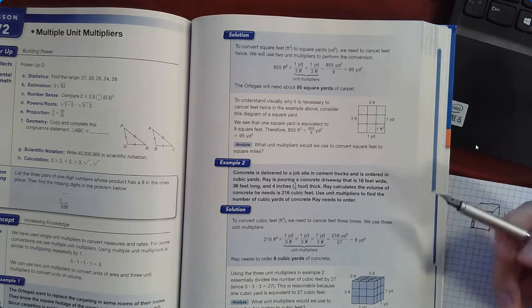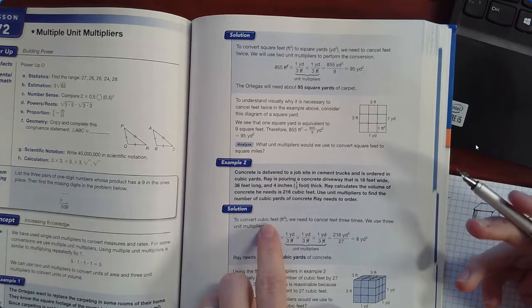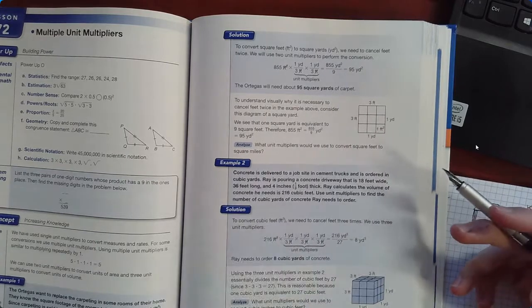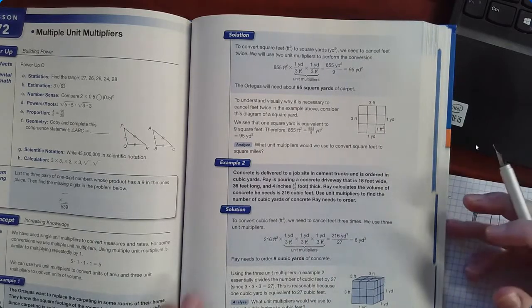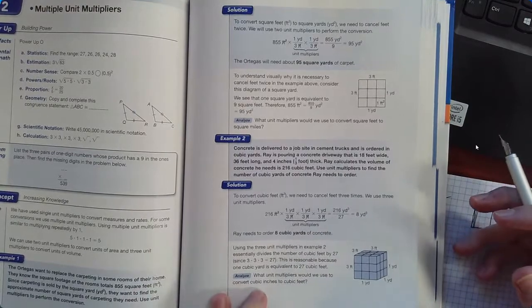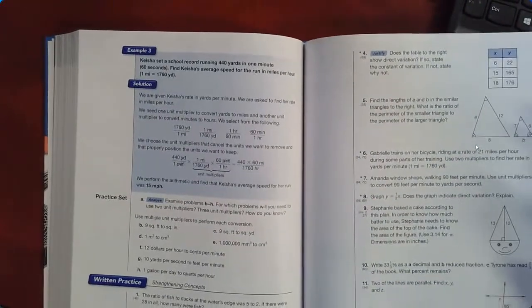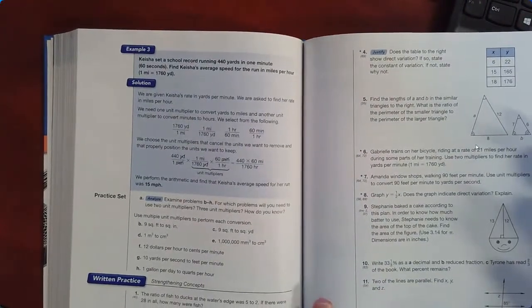Let's see. So cubic feet, that means feet cubed. That's a particular terminology, but yeah, I don't think you guys will have too much trouble with this.